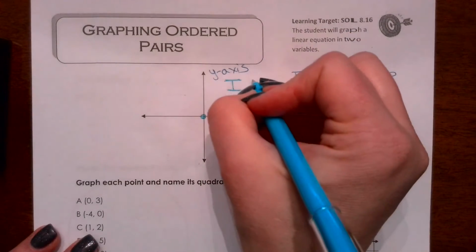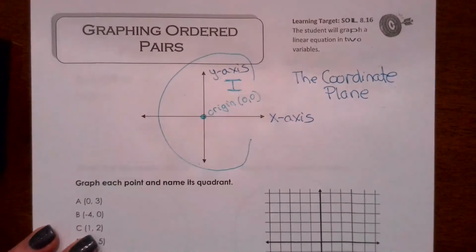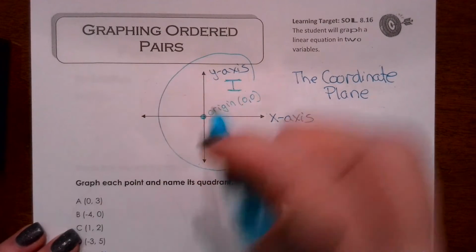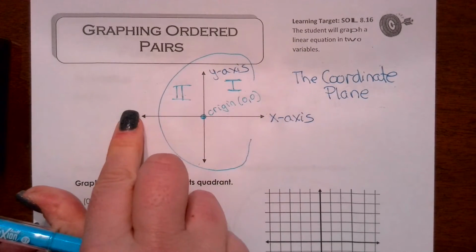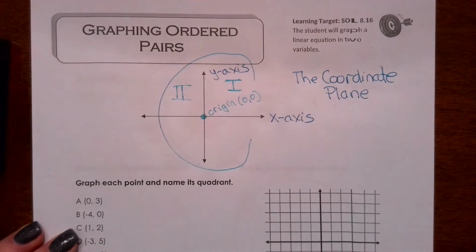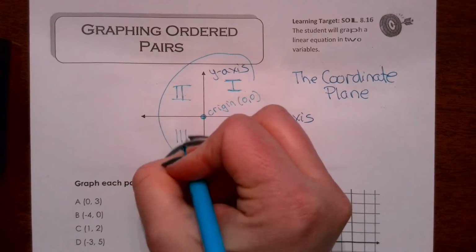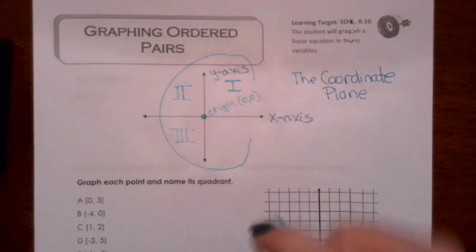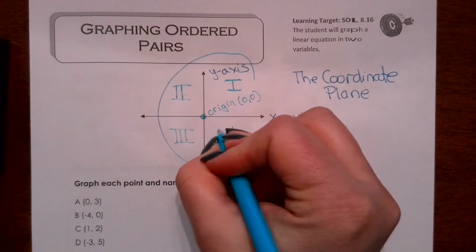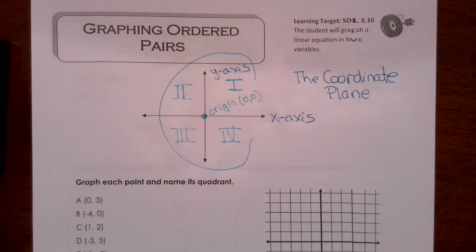Sometimes I like to think about this: this is the coordinate plane, so if I were to draw a C, I would actually draw it counterclockwise. So if you think about a C, this is my first quadrant. My second quadrant is over here, and my x values will be negative and my y values will be positive. Keeping on going, my third quadrant is here. I have x's that are negative and y's that are negative, and my final quadrant, the fourth quadrant, is here. X's are positive, y's are negative.